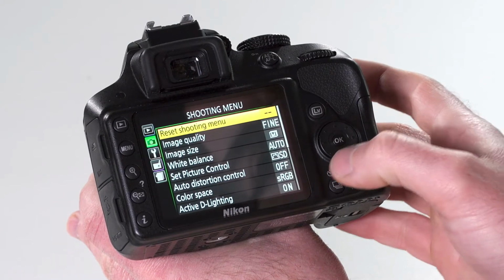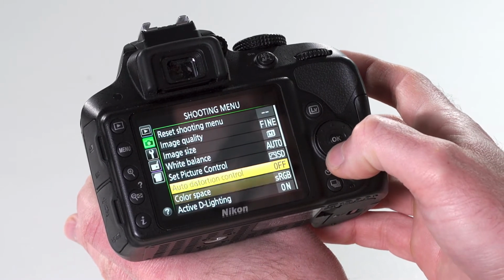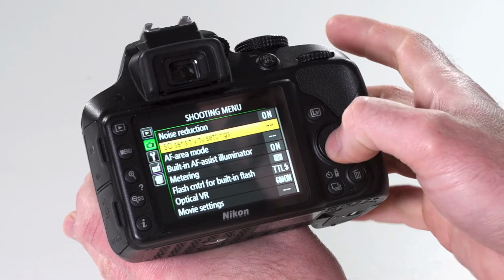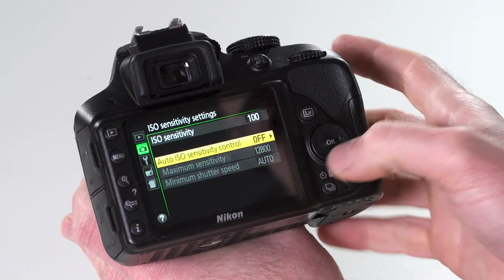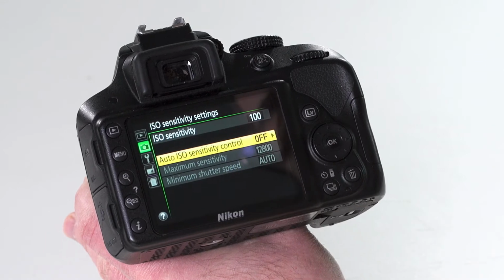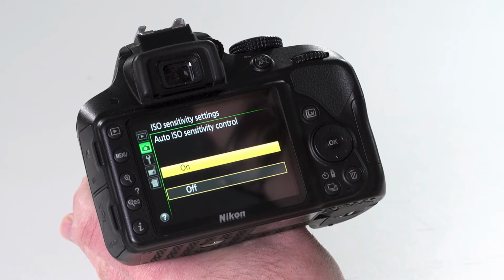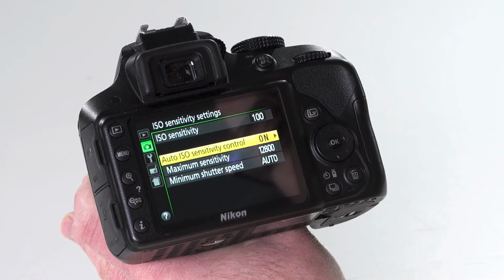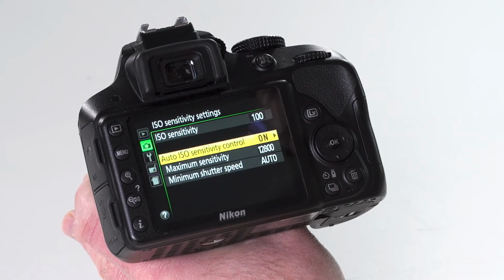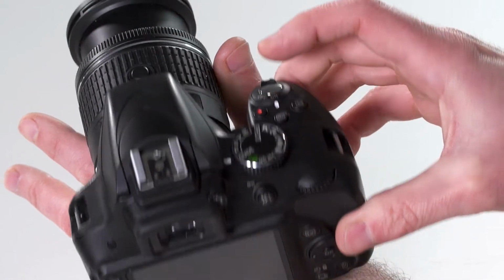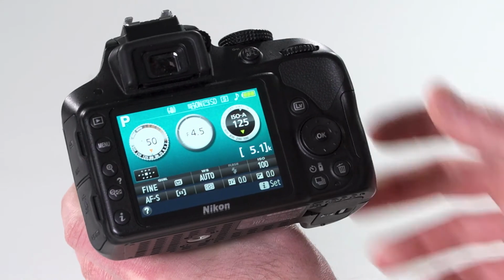You go across and you go down till it says ISO sensitivity settings. Click on that button there, go down to auto ISO sensitivity control, click the OK again, go up to on, click OK again, and then your auto ISO is on. Just click the shutter release to go back to the normal screen like that.